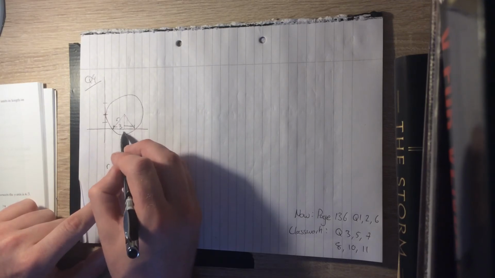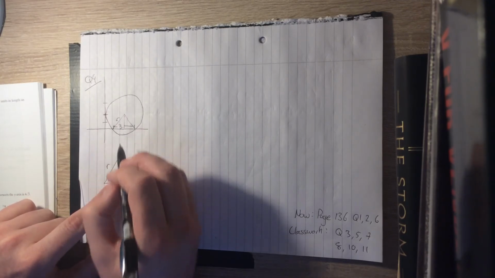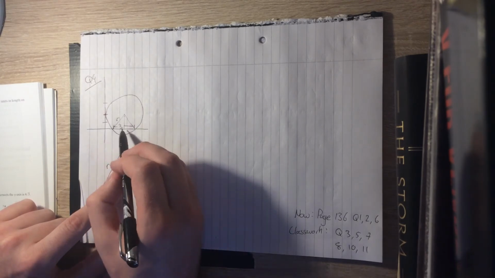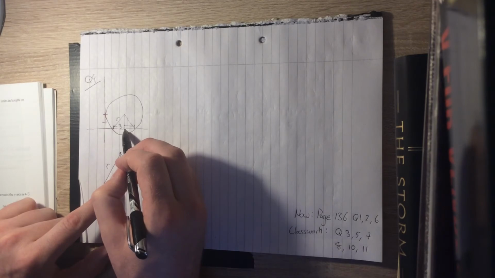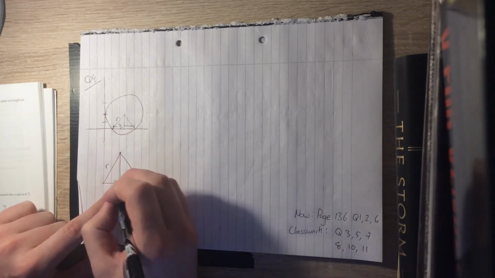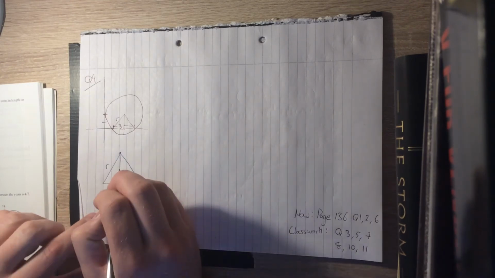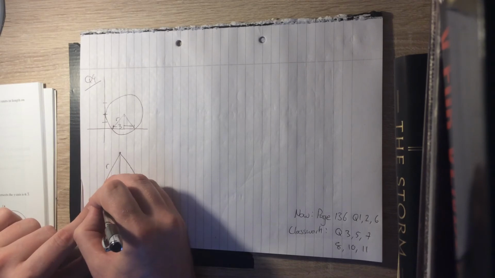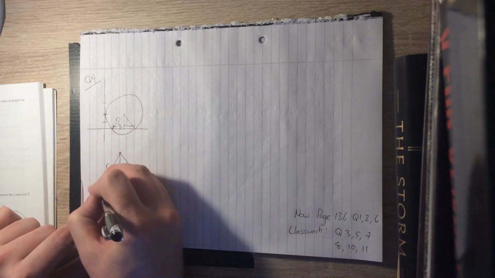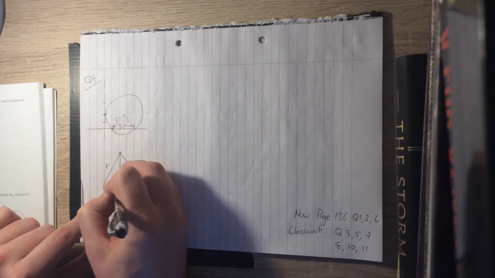So a radius which bisects a chord is perpendicular to the chord, and a radius which is perpendicular to the chord will also bisect it. So if that distance is 3, this distance is 1.5.